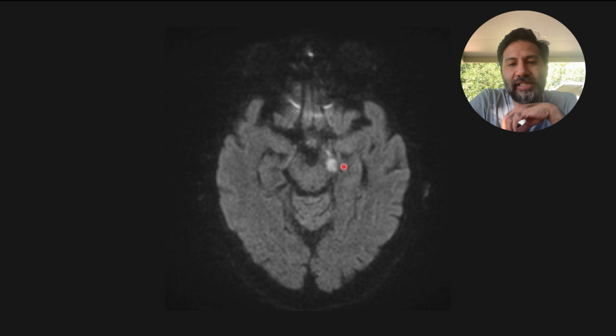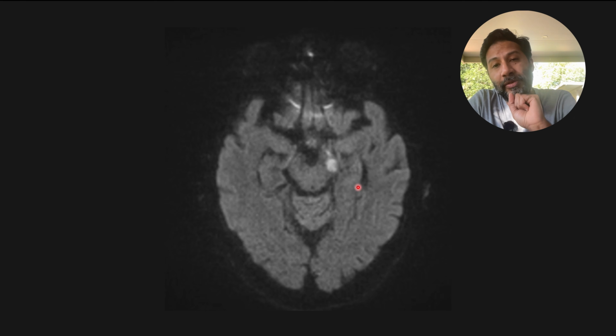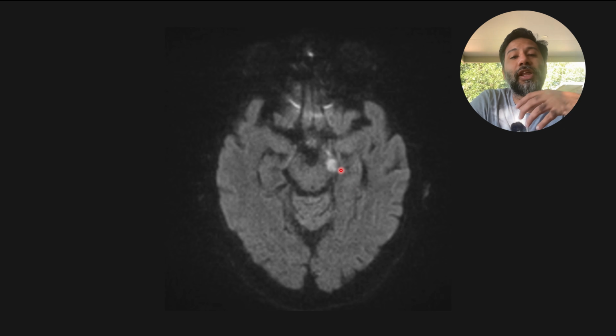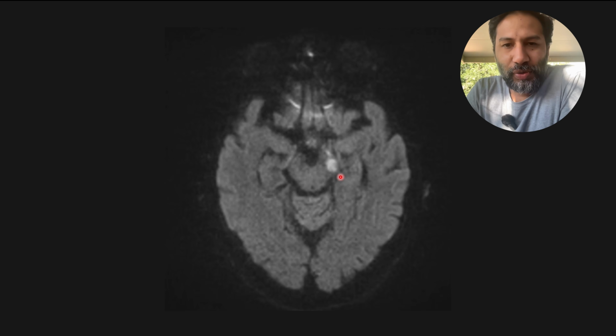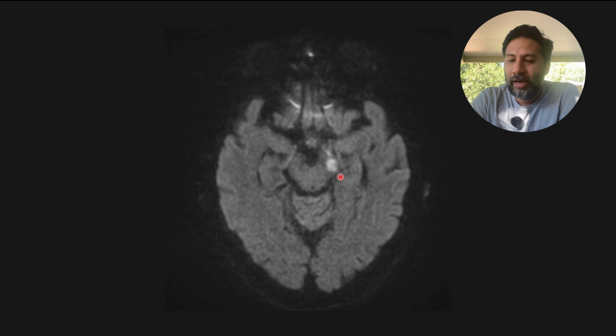So here you can see this area of diffusion restriction. This is on the left side of the brain because it's the right side of the image. So they've developed a right hemiparesis. If we go back to our neuroanatomy section that we've been doing as well, this would cause that syndrome.